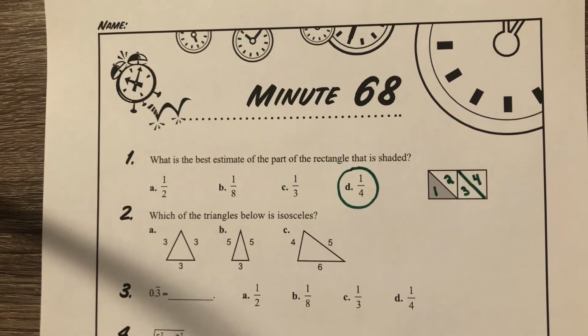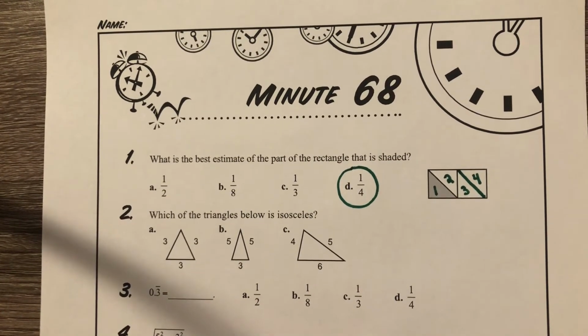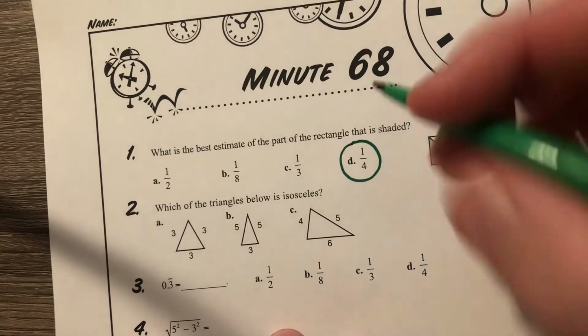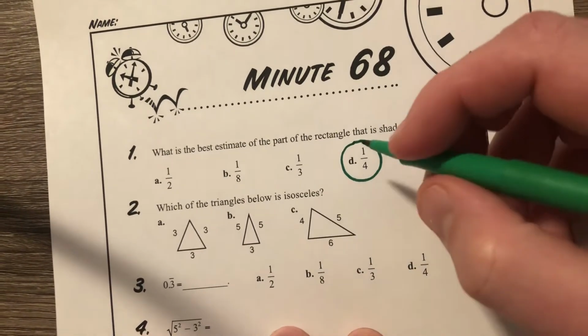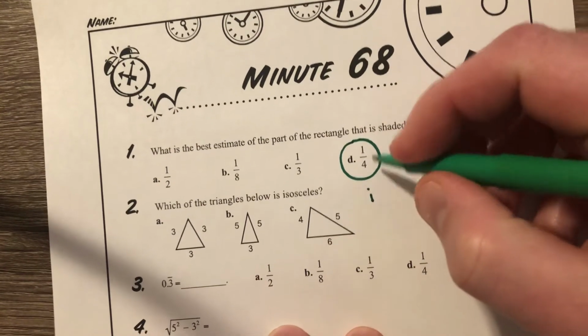Number 2 says, which of the following triangles below is isosceles? So first of all, we have to know what the definition of an isosceles triangle is. And I'm going to go ahead and write that down.